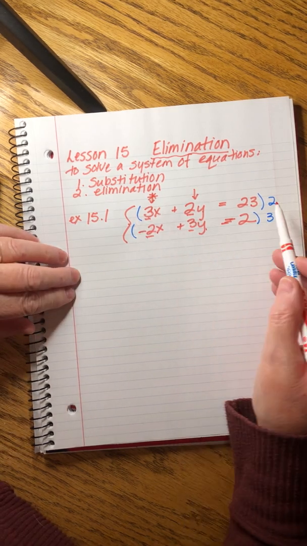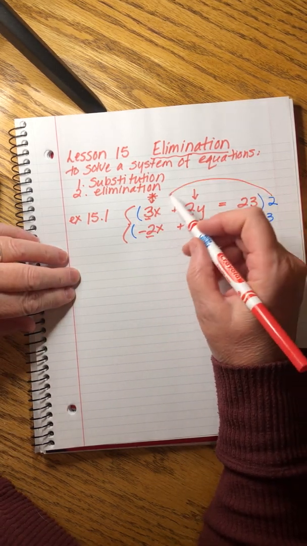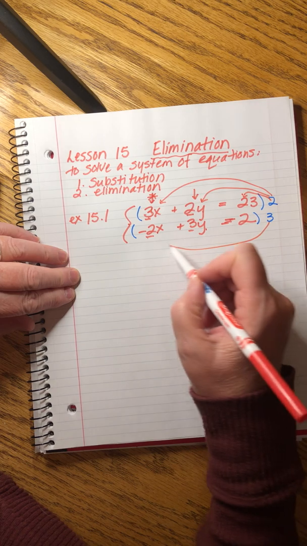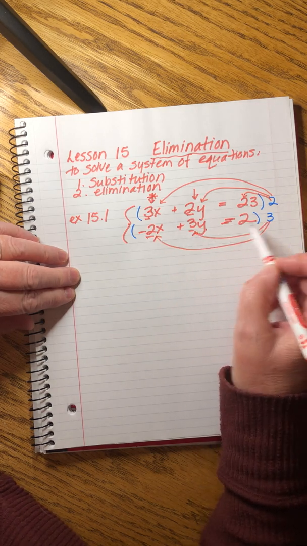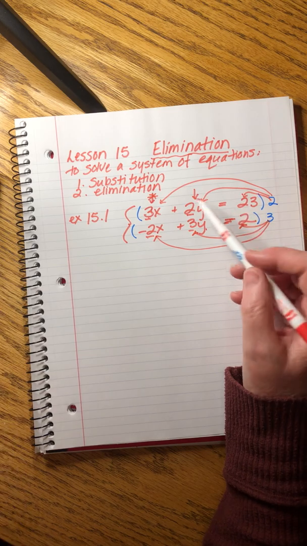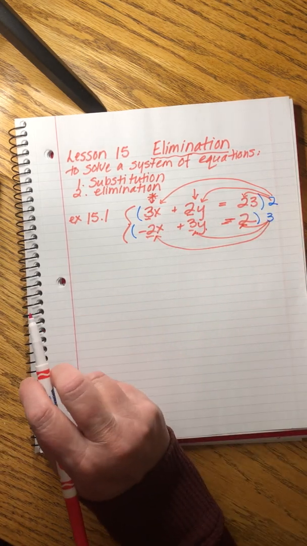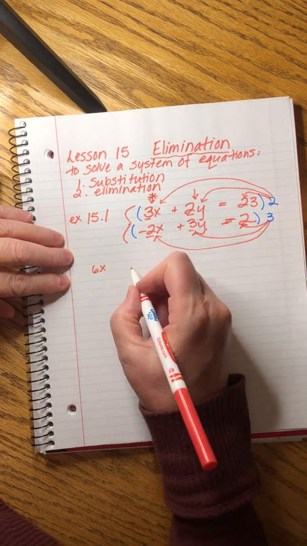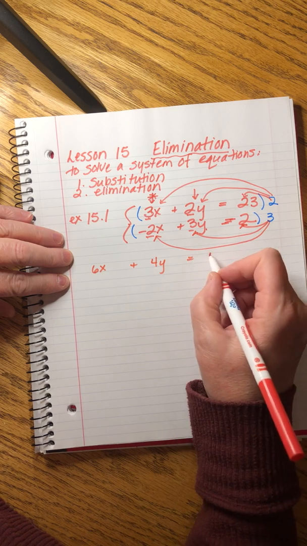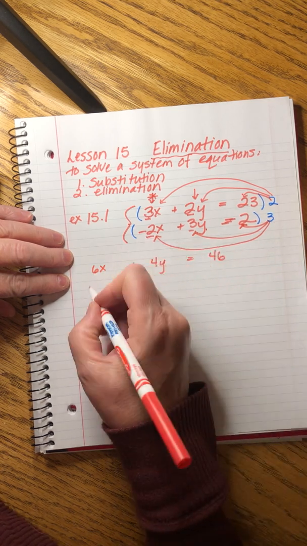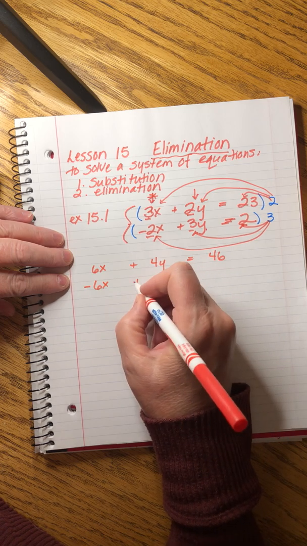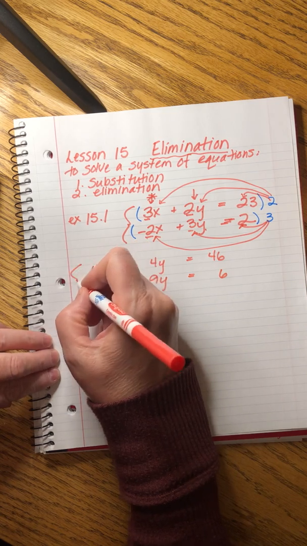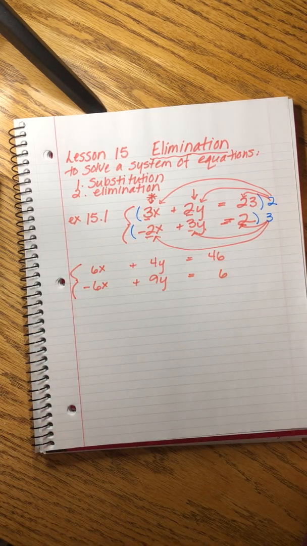So the first thing I have to do is that multiplication I talked about. And remember, we have to multiply all 3 terms. Okay, and same for this guy. It's always tempting to multiply like these guys and then forget them. Don't do it. Don't do it. All right, 2 times 3x, 6x, plus 4y equals 46. And then minus 6x plus 9y equals 6, all right? I'm gonna put this back on here to show that I've rewritten the entire system.